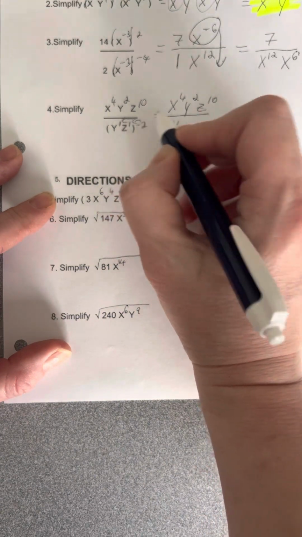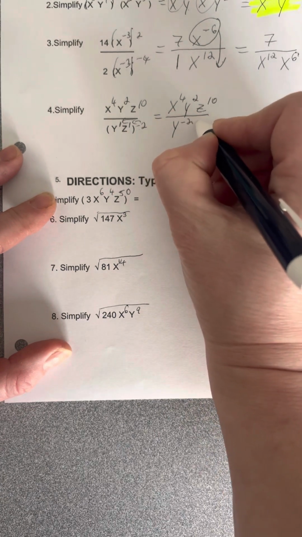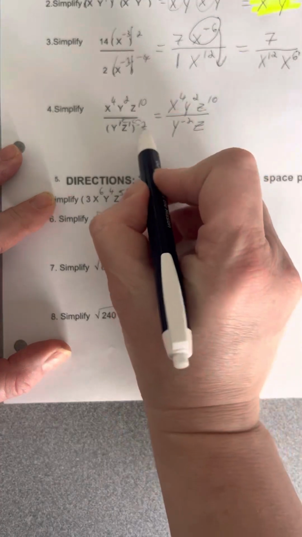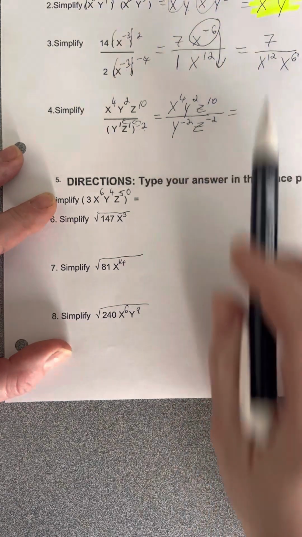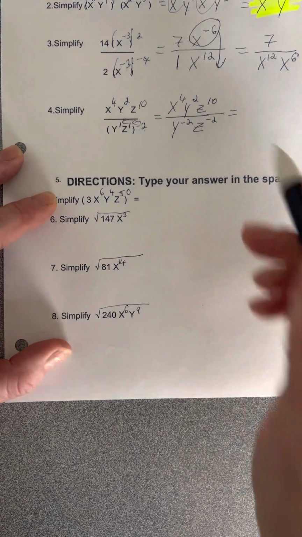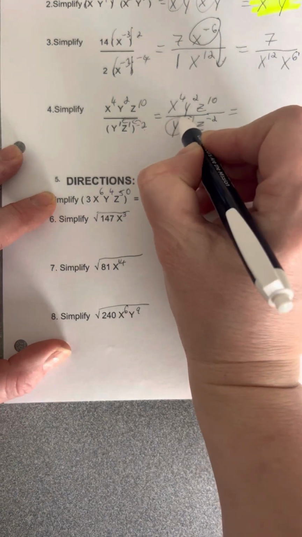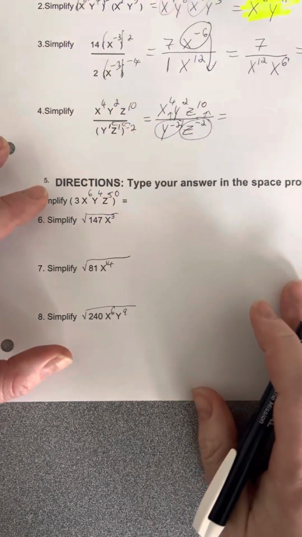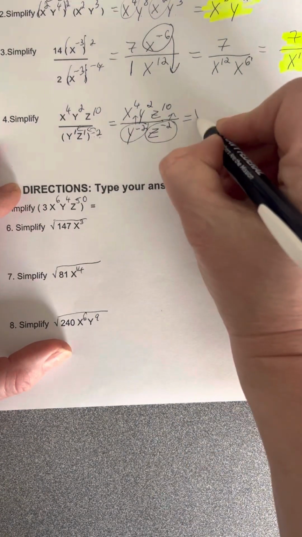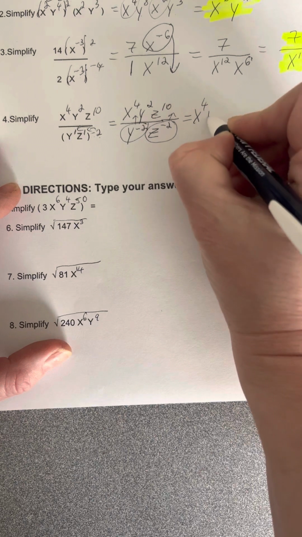So 1 times negative 2 is negative 2. And for our z, negative 2 times 1 is still negative 2. Now, same rule applies as in number 3. We don't want any negatives, so what we do, we'll move them to the top this time because they're at the bottom. I'm going to rewrite this so that way you could see.